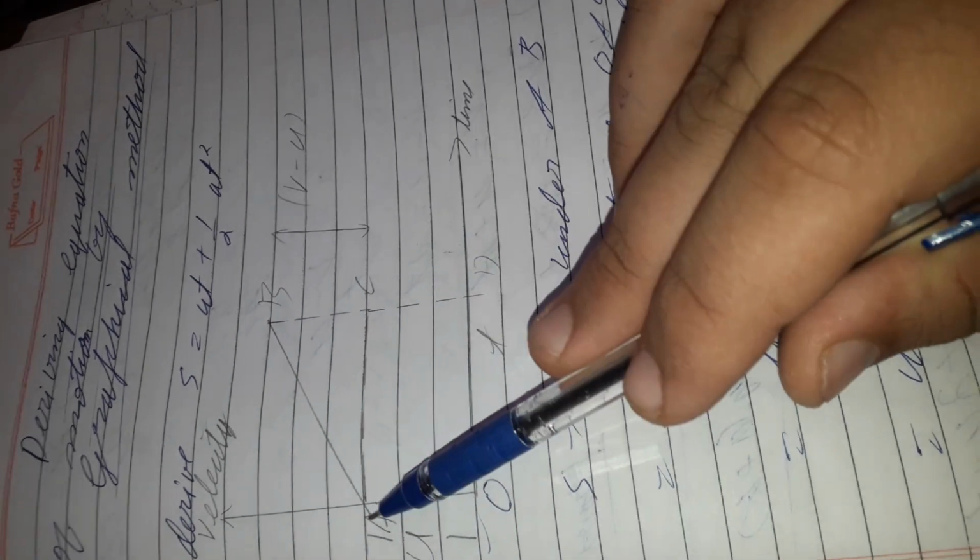So let's start deriving. What exactly does displacement mean on this graph? The displacement exactly means the area under AB. Okay, let's start. Area of rectangle OACD plus area of triangle ABC. Is it right? Yeah.